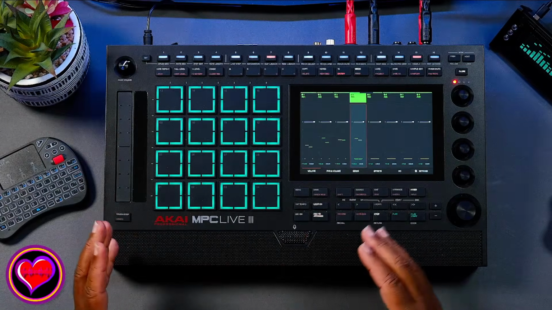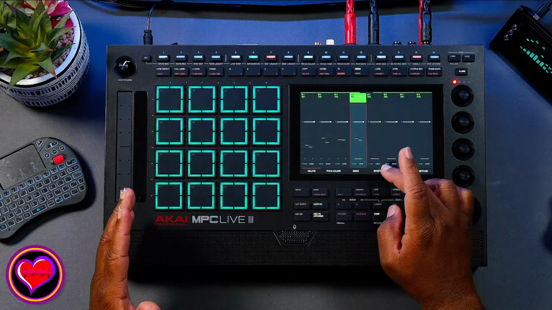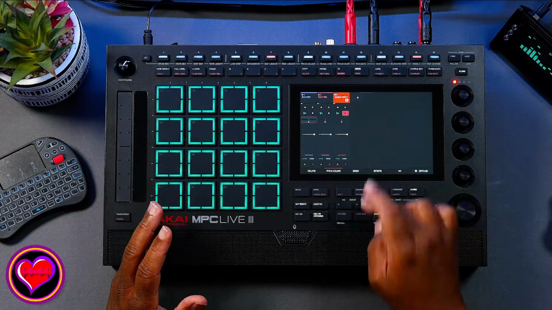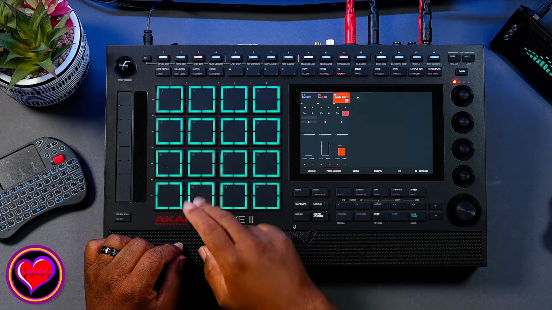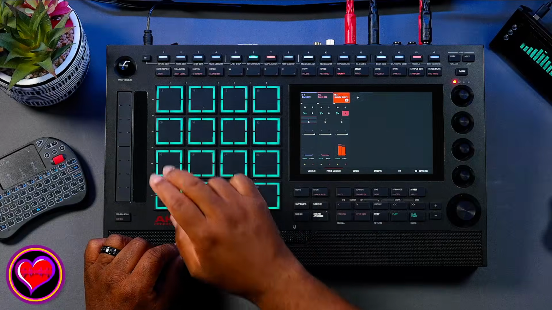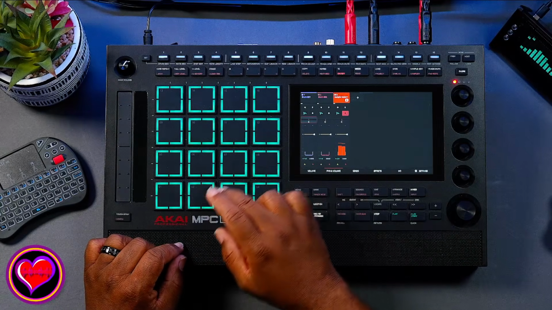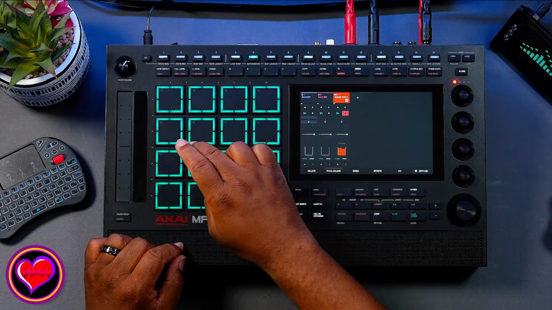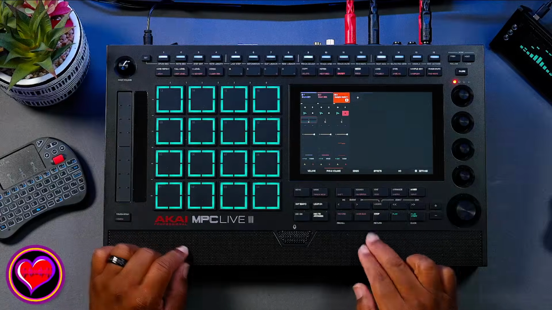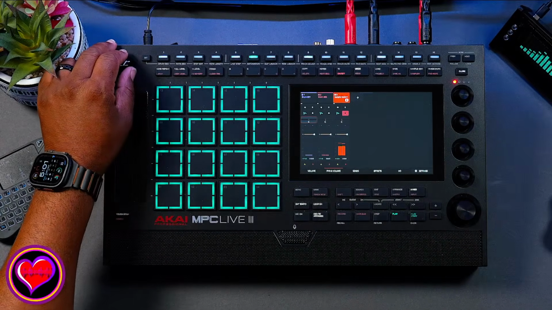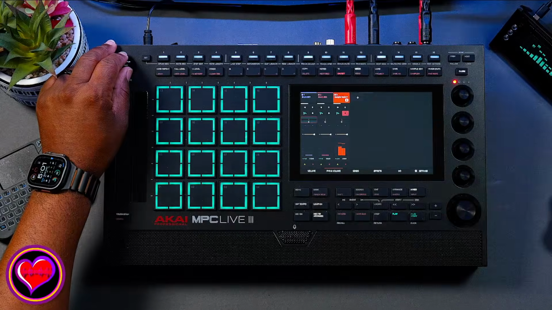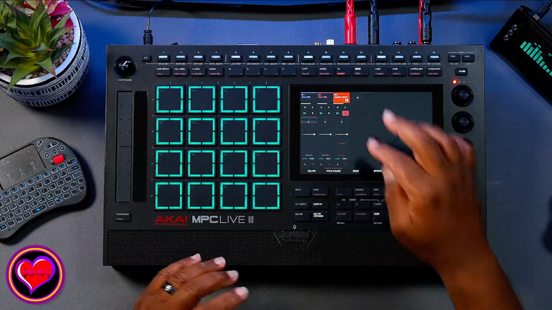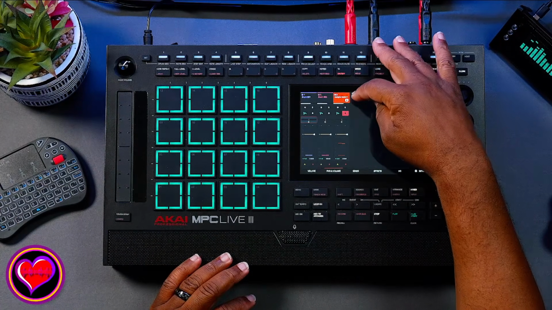All right, so now we have a whole different type of sound that we're working with here. If we go back to the original sample, it was like this. Right? But now we've got it like this. And then we can easily just go in and add some drums to this.